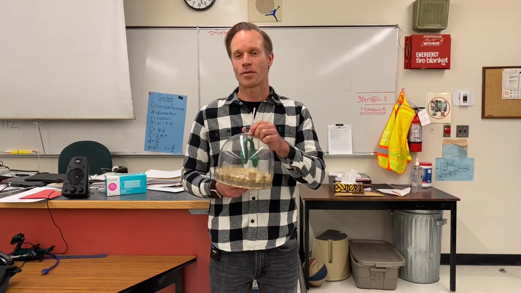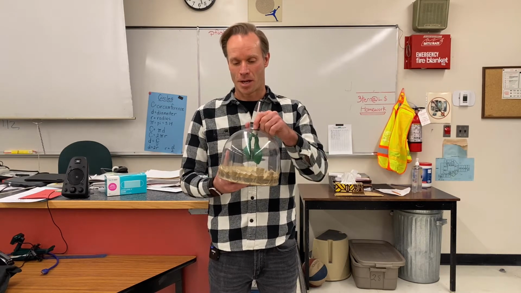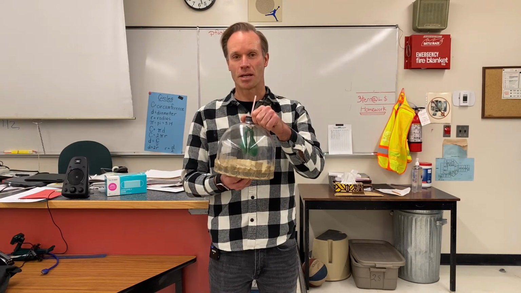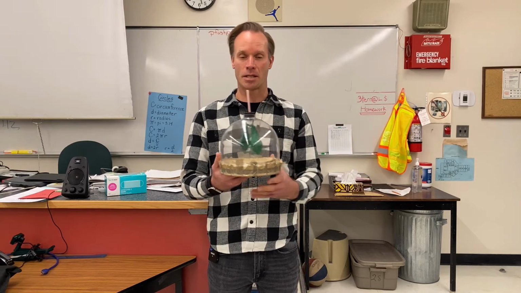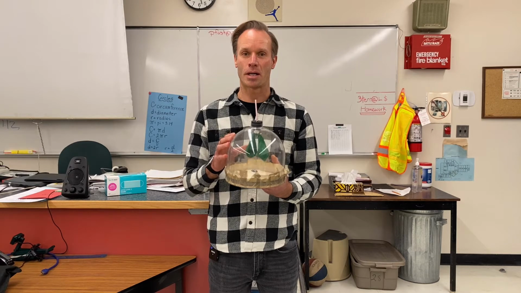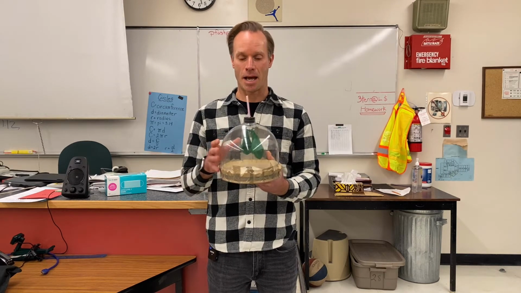So you've learned the parts of the respiratory system. Now today we're going to look at how you actually breathe in and out in order to use the respiratory system to take in oxygen and release carbon dioxide. This is a model of the lungs, and it's going to show you how your body actually brings in air and releases air. So inhaling and exhaling.